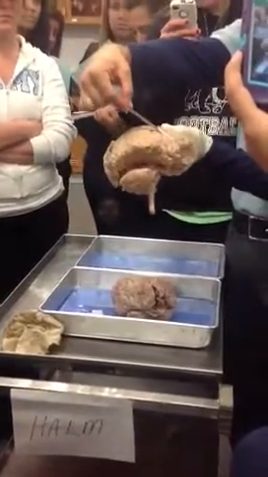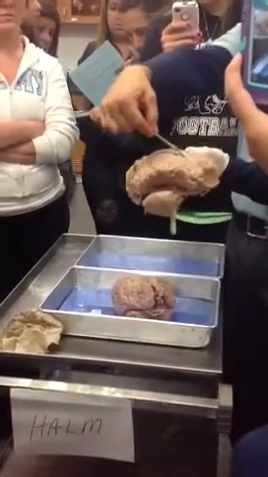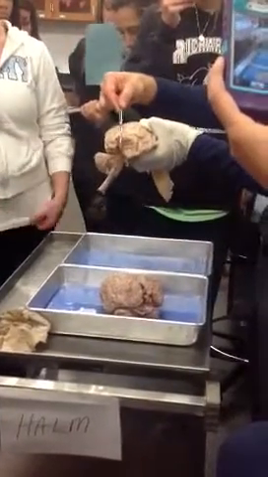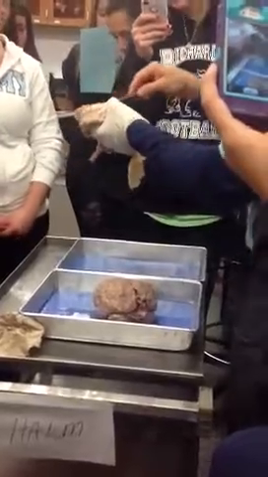So I've got the probe in the lateral fissure. It's the lateral fissure. Separates frontal from temporal. So that's the lateral fissure.